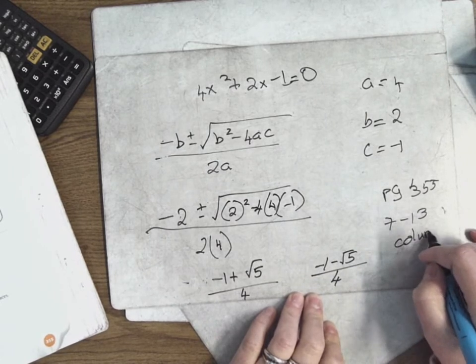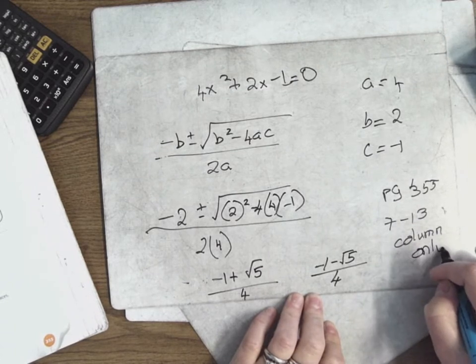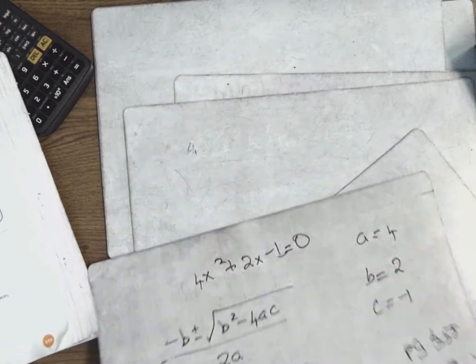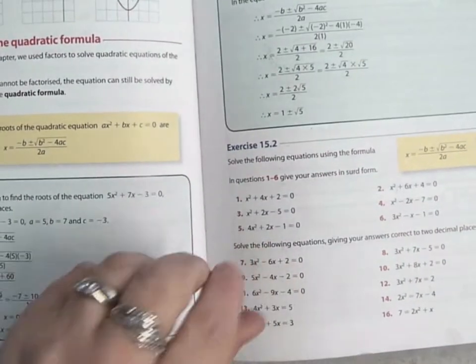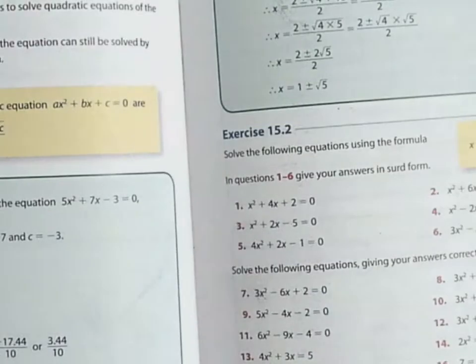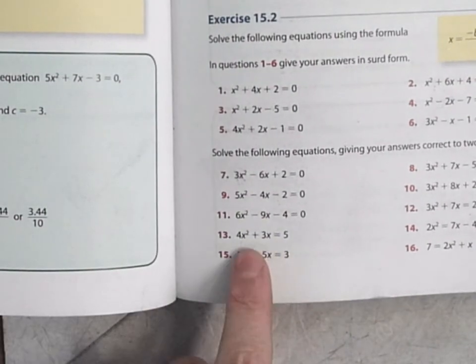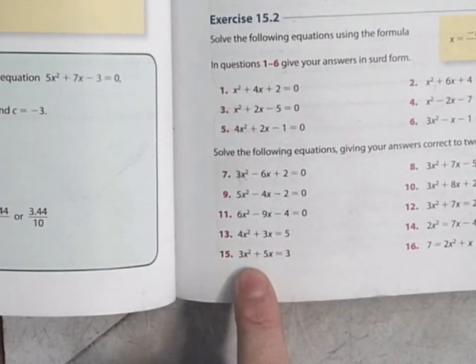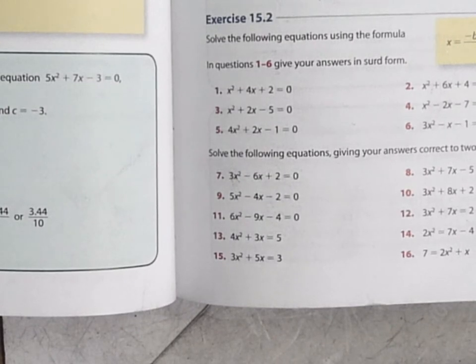Before we do it, I want you to look at number 13.